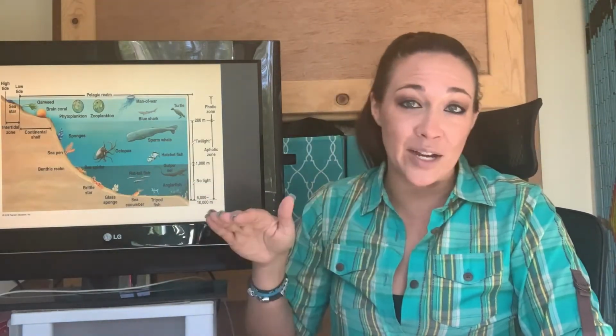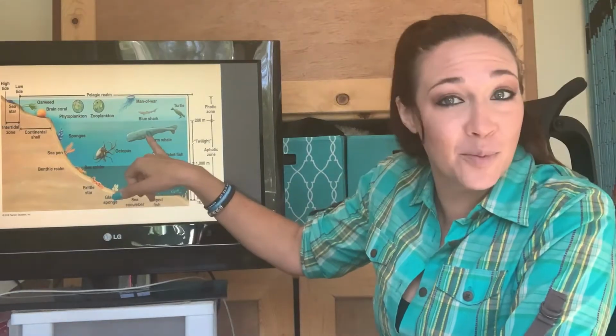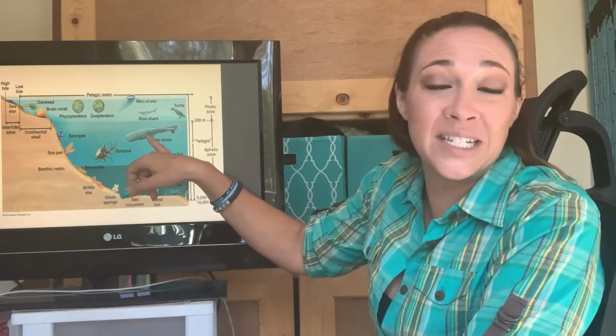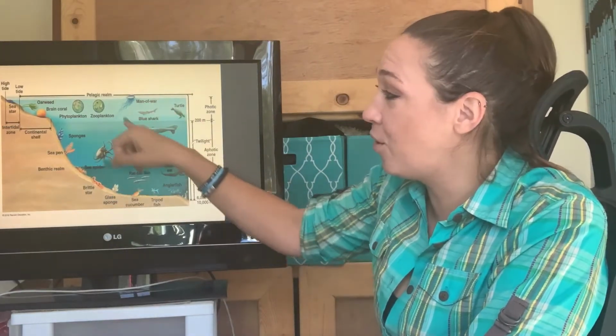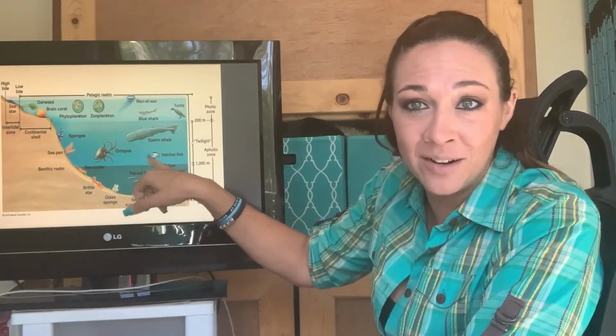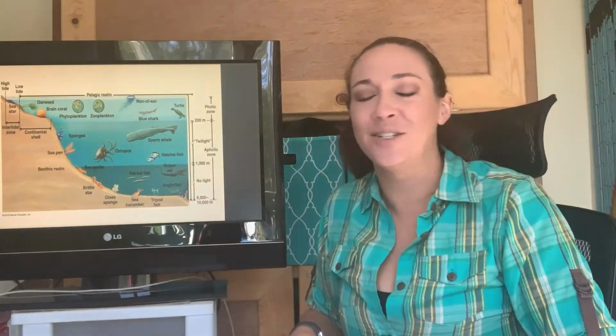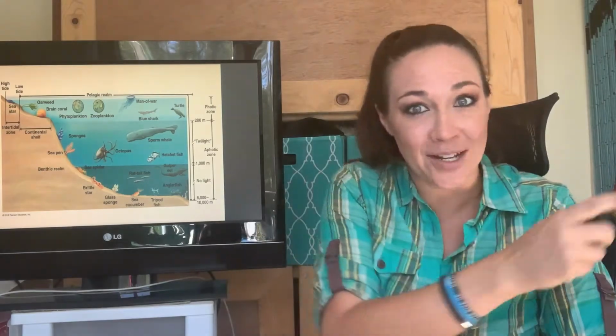Yeah, all sorts of crazy big things are going to live down here. Actually, that's what sperm whales eat. Sperm whales are the world's deepest divers, and they will dive all the way down here to the deep, deep, deep ocean just to feed on giant squid.